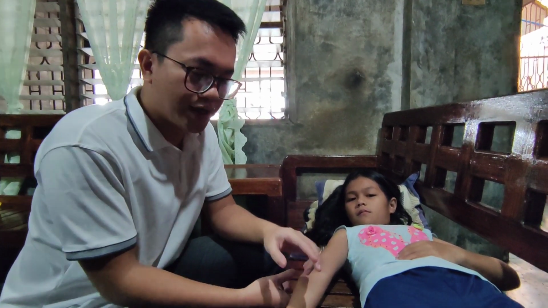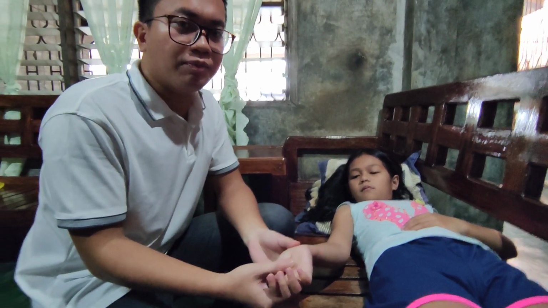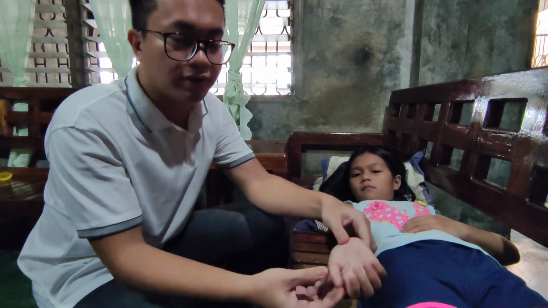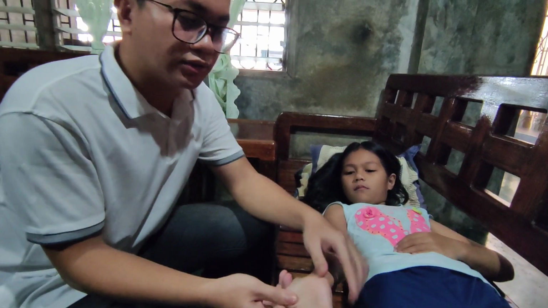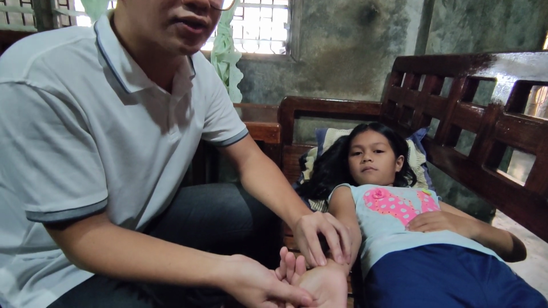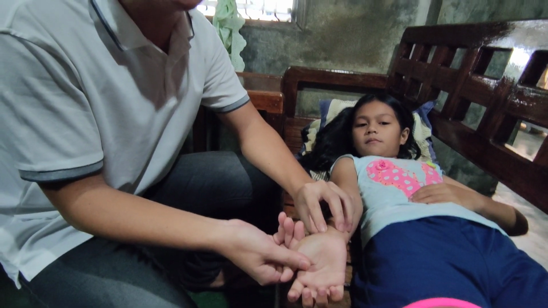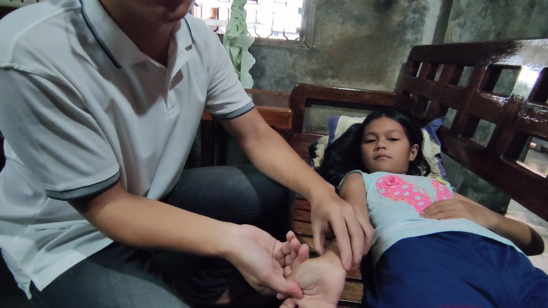And after the brachial pulse, I proceed to the radial and ulnar pulses. The radial and ulnar pulses are found in your wrist. I will begin first with the radial pulse. It is taken over the area on the thumb side. So if this is the thumb side, this is where your radial pulse is, while the ulnar pulse is taken on the other side of the wrist. So on the other side, this one.